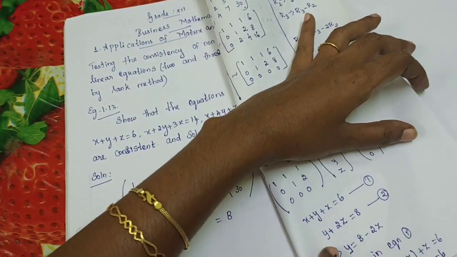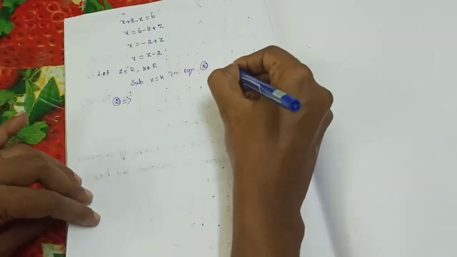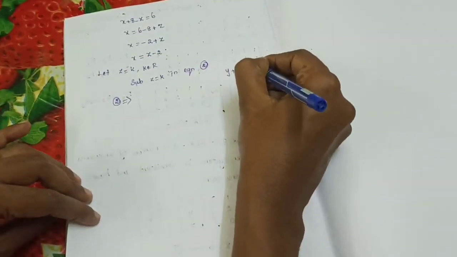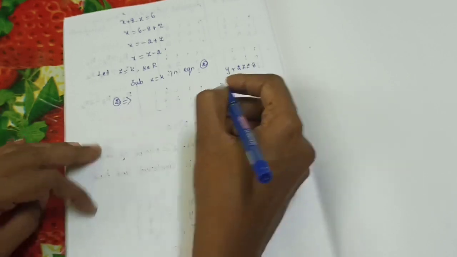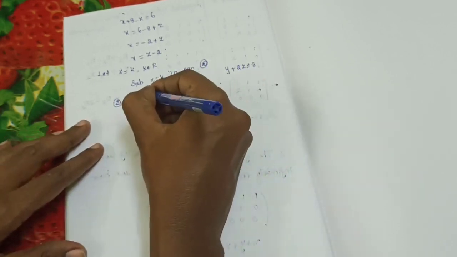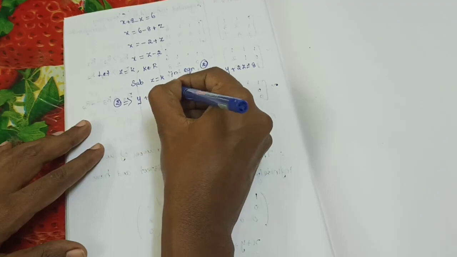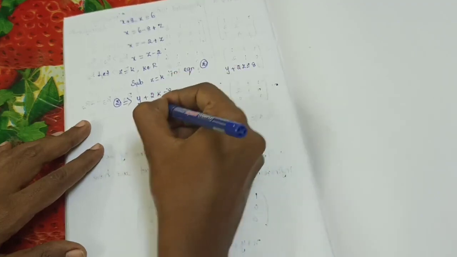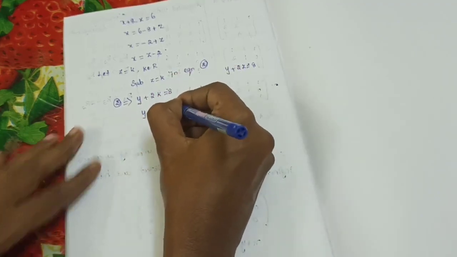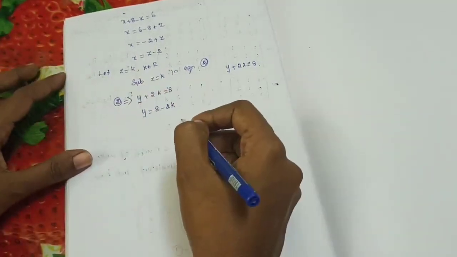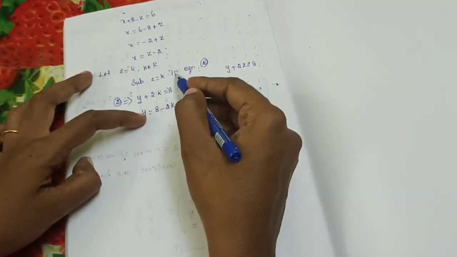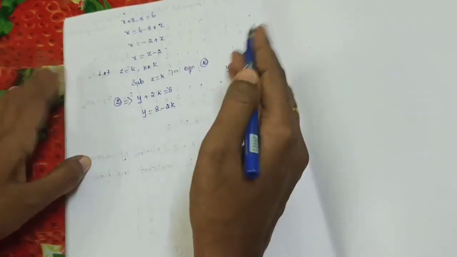What is equation 2? y plus 2z is equal to 8. I am going to substitute z is equal to k in this particular equation. So y plus 2 into k is equal to 8. So y is equal to 8 minus 2k. Understand? This is the value for y. So already you know the z value, now you know the y value also.